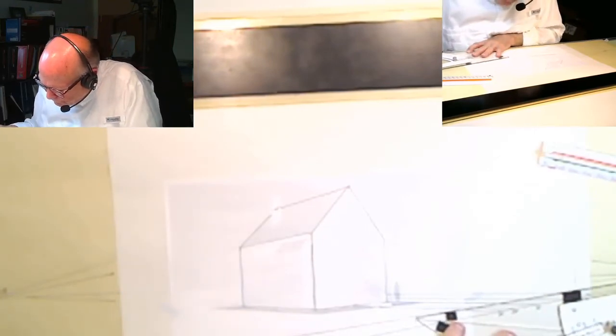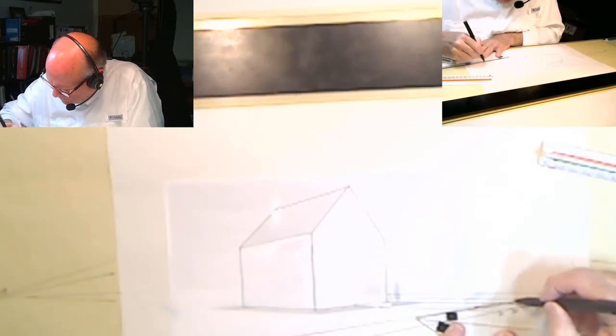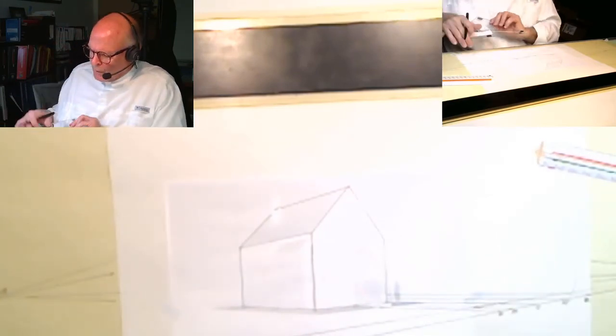Okay, we're going to continue that to the vanishing point. Again, in pencil, it might be easier than this pen approach, but you'll see what happens as we get a little bit further on. Okay. And we'll extend it down this way.